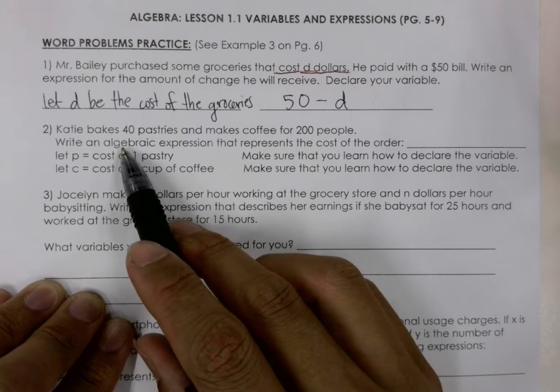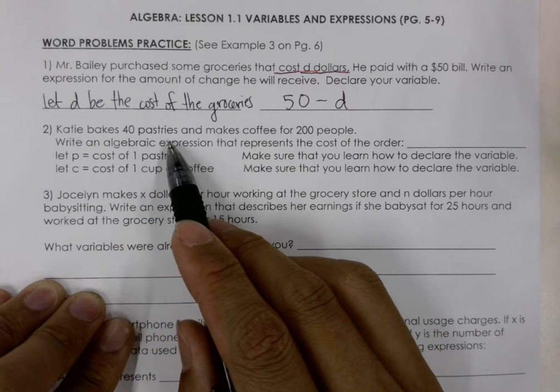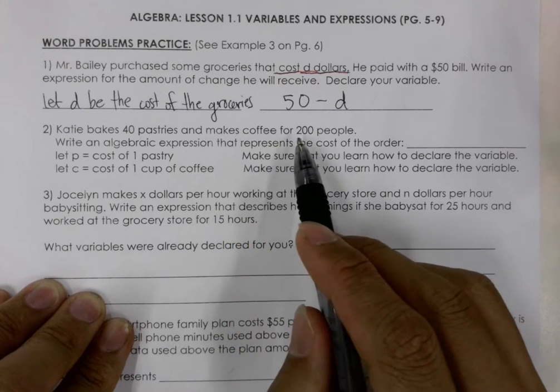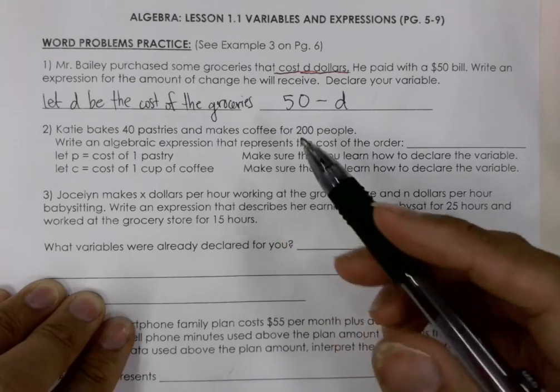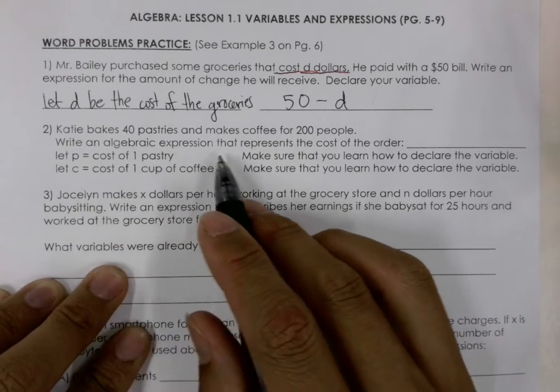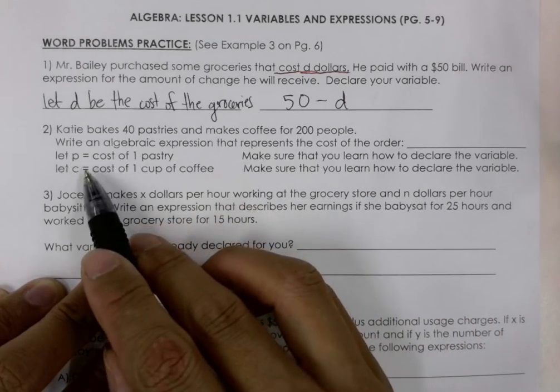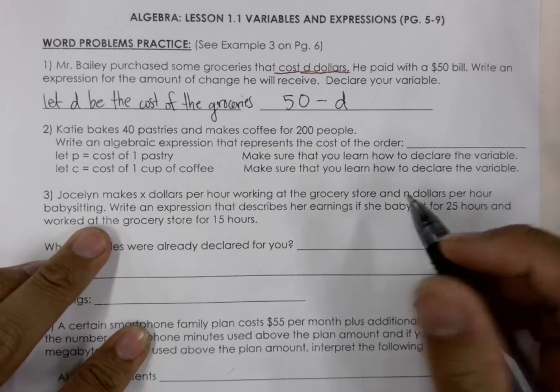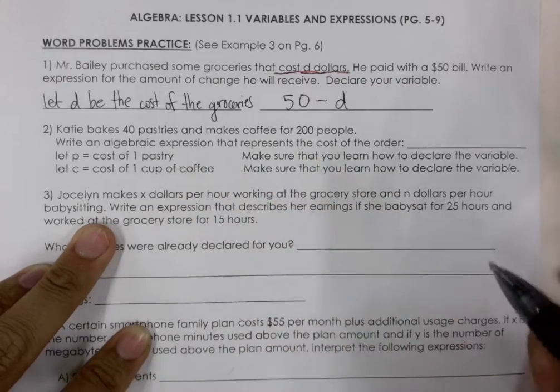So if Katie is baking 40 pastries and makes coffee for 200 people, we need to write an algebraic expression involving the variable P and the variable C. So let's start with the pastries.